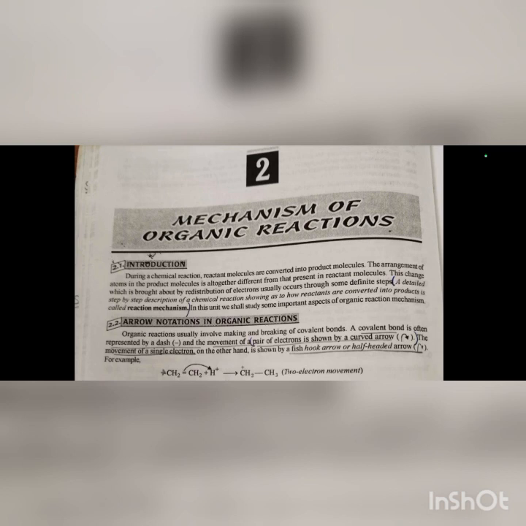Arrow notation in organic reactions. Organic reactions usually involve making and breaking of covalent bonds. A covalent bond is often represented by a dash, and the movement of a pair of electrons is shown by a curved arrow. The movement of a single electron, on the other hand, is shown by a fish-hook arrow or half-headed arrow.